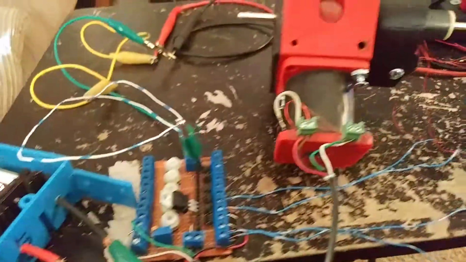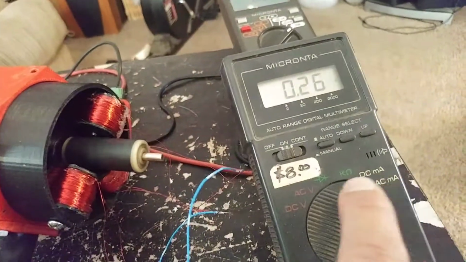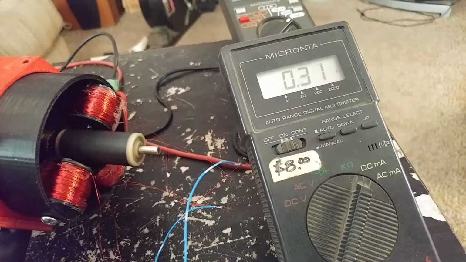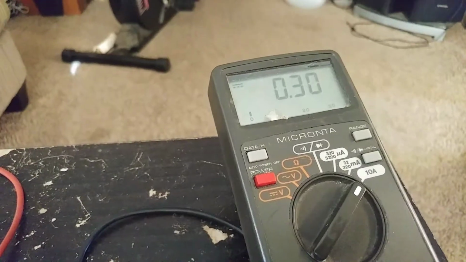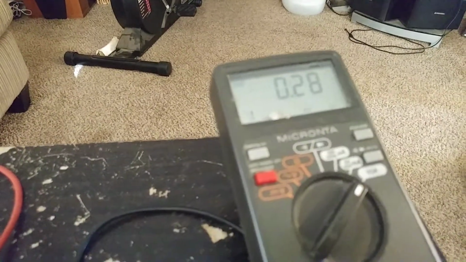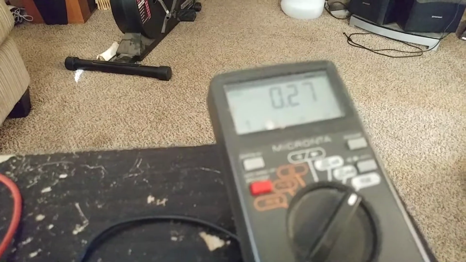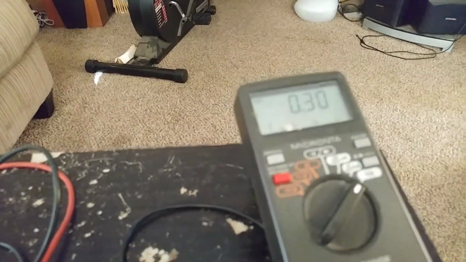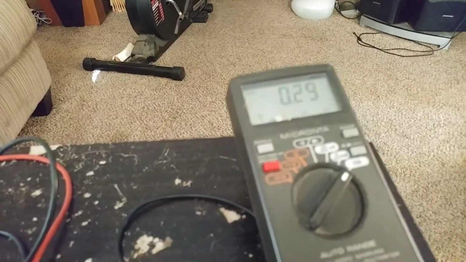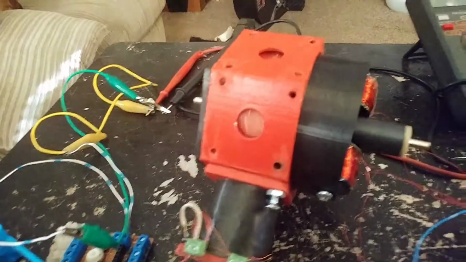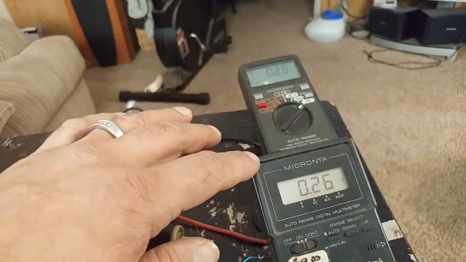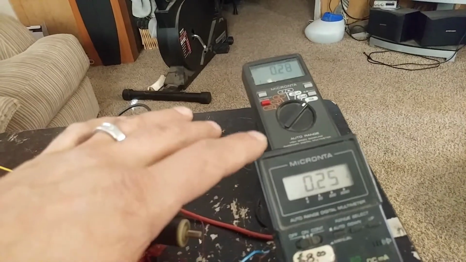Variable input, of course. So this is my output to my motor, which is fluctuating between 29 and 24 milliamps. This is a steady output of 300 milliamps. Well, it was steady. I don't know what happened. Maybe the camera is messing with it, but it stays pretty steady. And I guess the idea is over unity is what I'm trying to achieve, which I believe I have achieved.